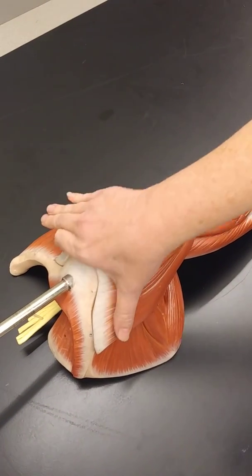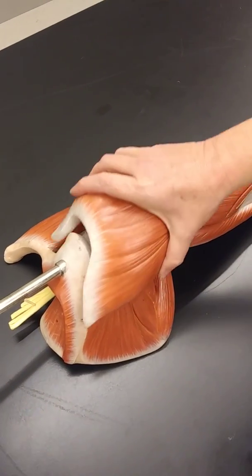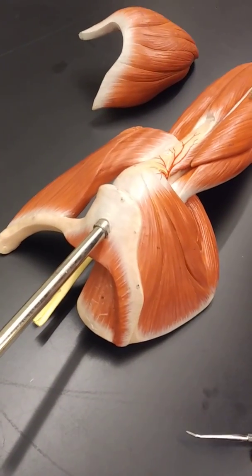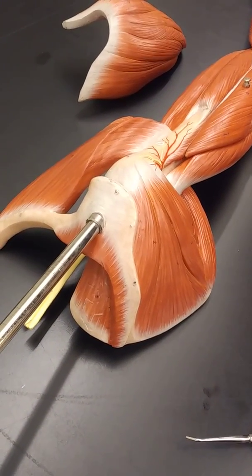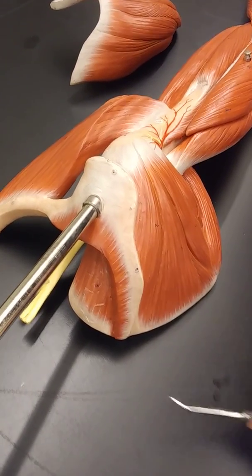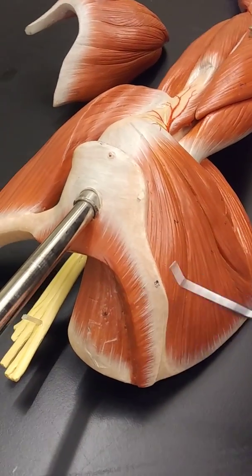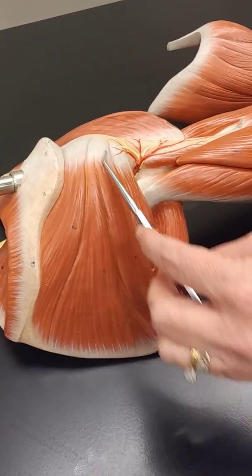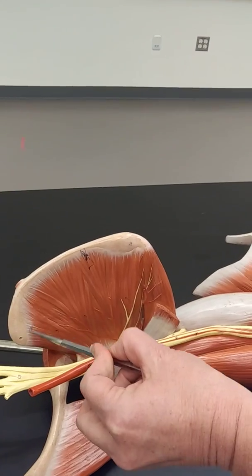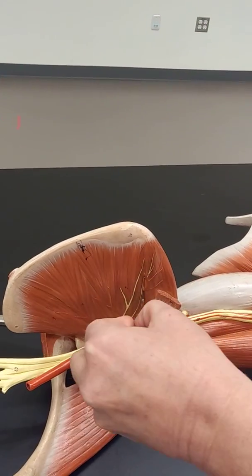Muscles of the upper limb. Deltoid. This here is what's left of trapezius. The next four muscles are the SITS muscles of the rotator cuff. They're called SITS because the first letter of each muscle spells the word SITS. They are supraspinatus, infraspinatus, teres minor, and subscapularis.